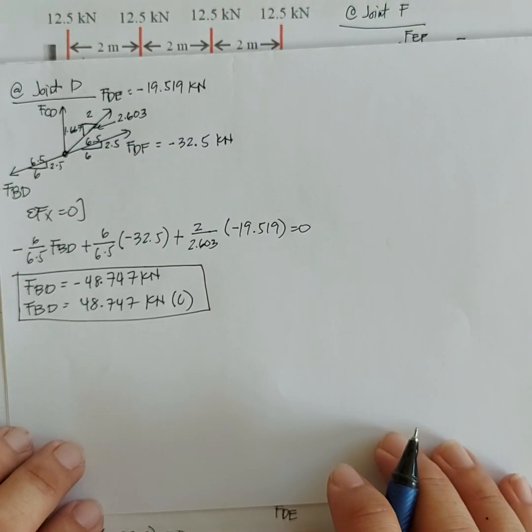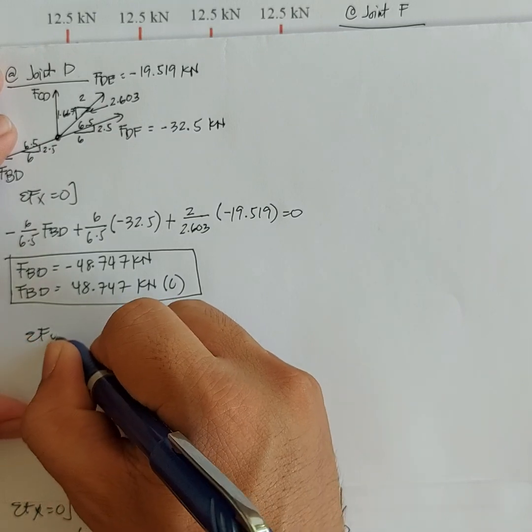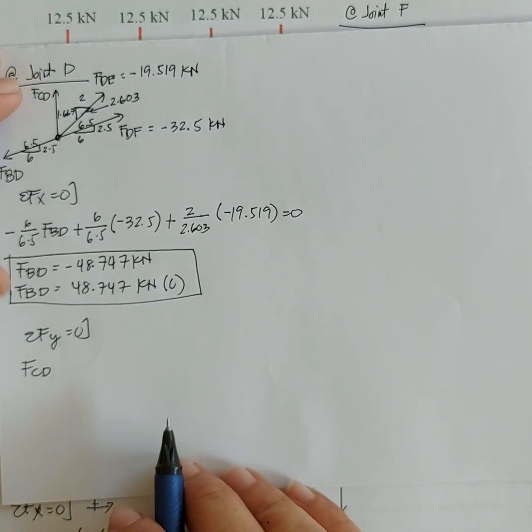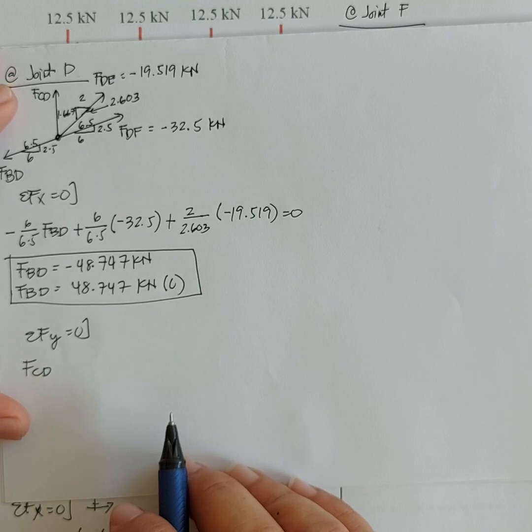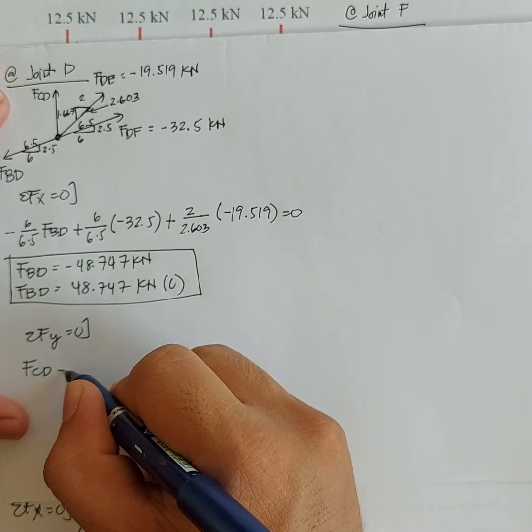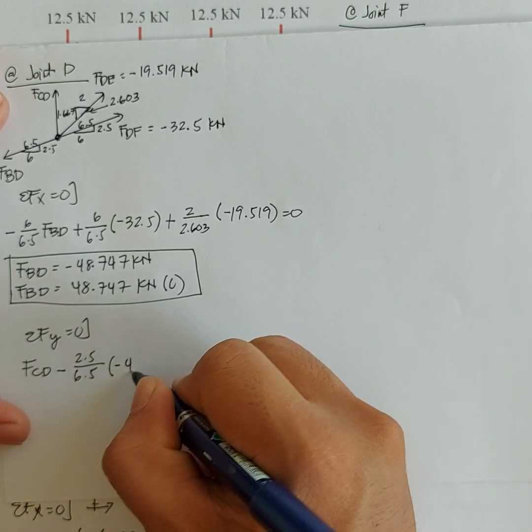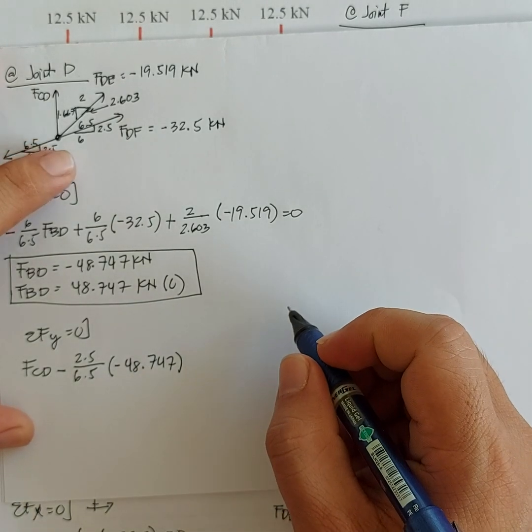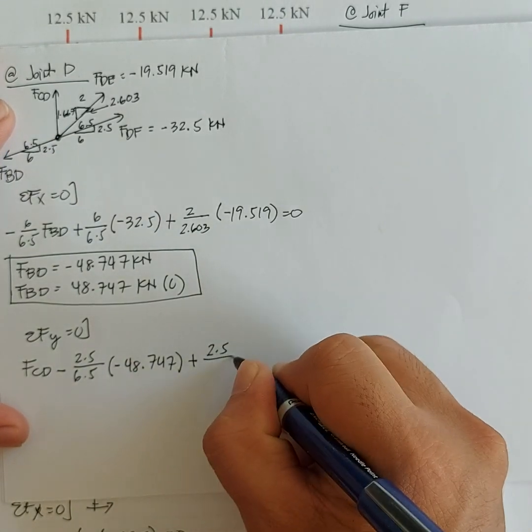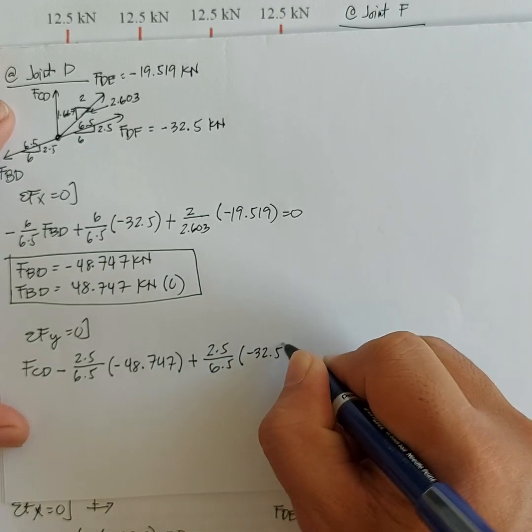Next, we summate forces along the vertical direction. So summation of forces along y is equal to 0. So we have FCD. Yung lahat ng vertical components ng mga forces na ito. Medyo marami. Okay, so let's start with FBD. Vertical component downwards. So minus 2.5 over 6.5 times negative 48.747. Vertical component is upwards of plus yung FDF. That's 2.5 over 6.5 times FDF na 32.5.